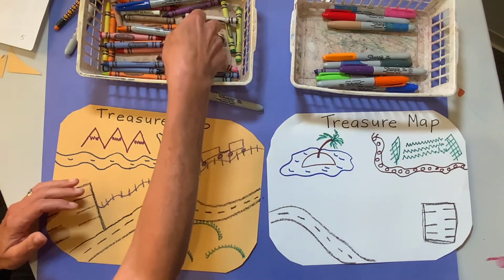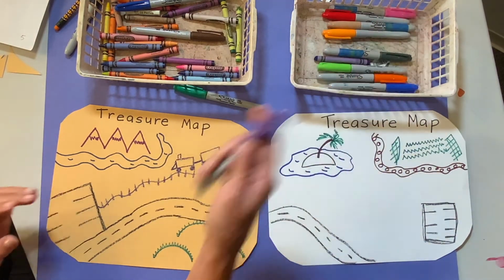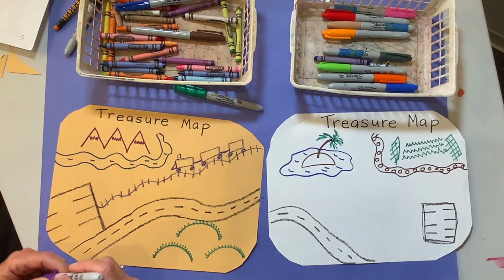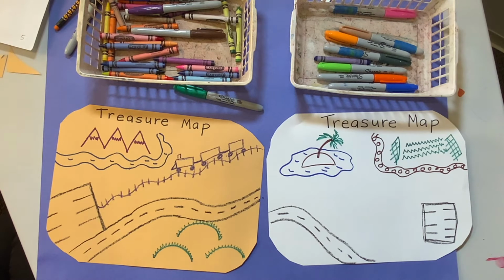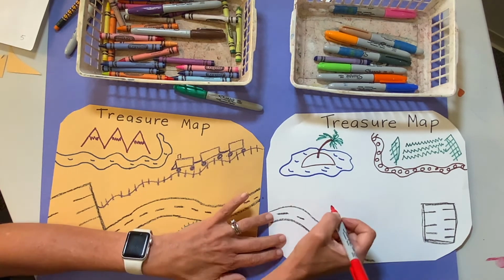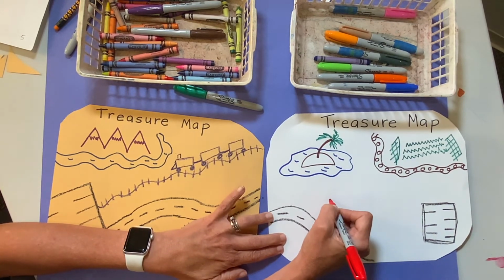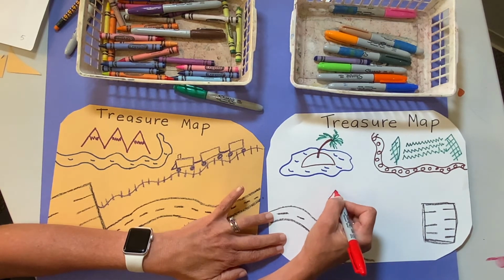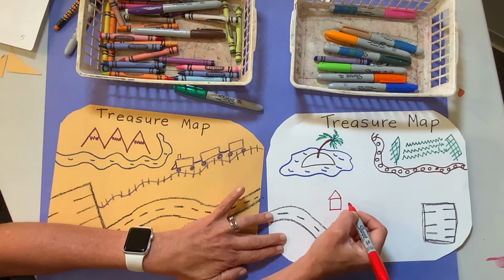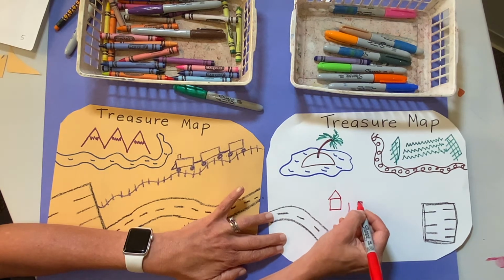Where do the people live in your map? We might want to show a symbol for a house. Let's see what color we haven't used yet. I want it to be colorful. Maybe we can show where the neighborhood is by drawing little houses. A square and a triangle might show you where the neighborhoods are.